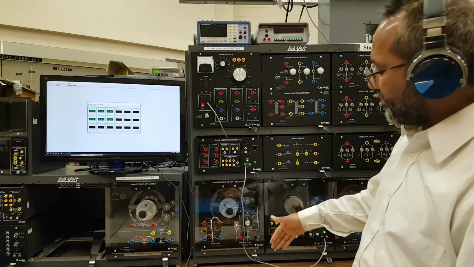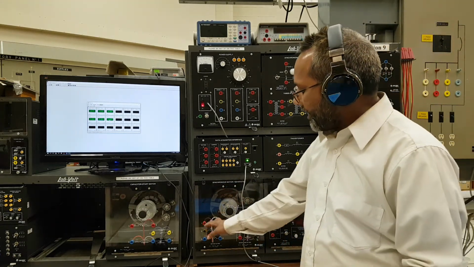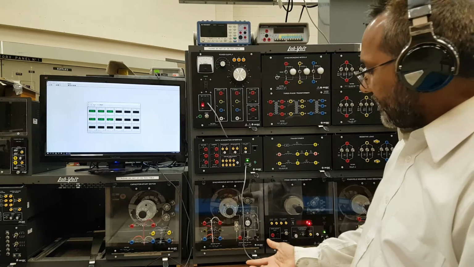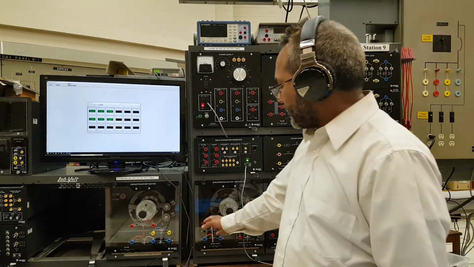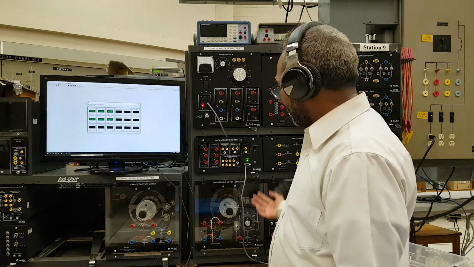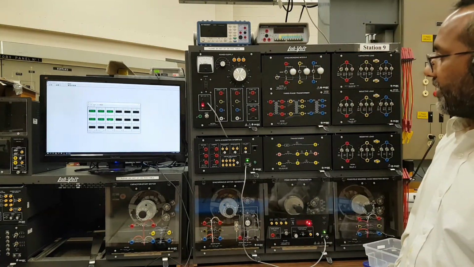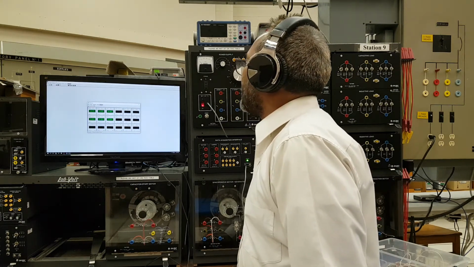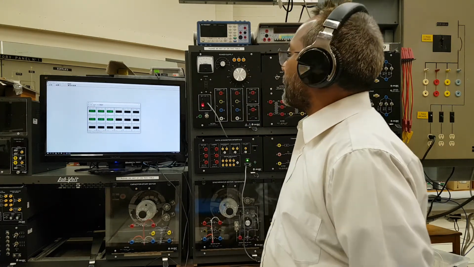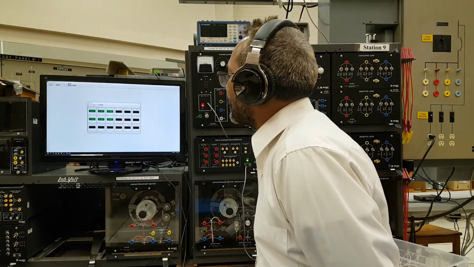To produce flux, we will be using the DC power supply. To produce the electricity, the generated voltage is AC in nature. So we deal with AC here, and we will deal with DC there. That's why I3 should be in DC mode.